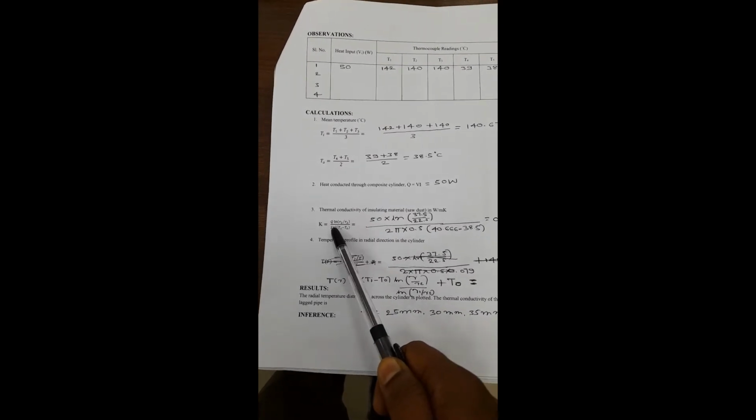Then how do we calculate the thermal conductivity? You know the formula for heat transfer through a cylinder. From there you can calculate the thermal conductivity: K equals Q ln(R2/R1) divided by 2 pi L (Ti minus T0). Substitute the values and you will get the thermal conductivity.